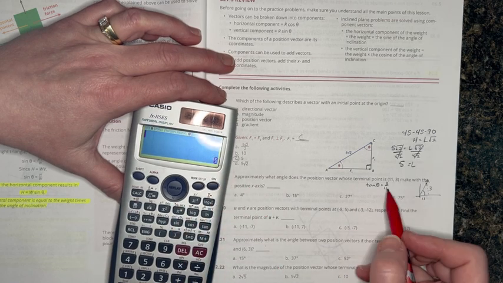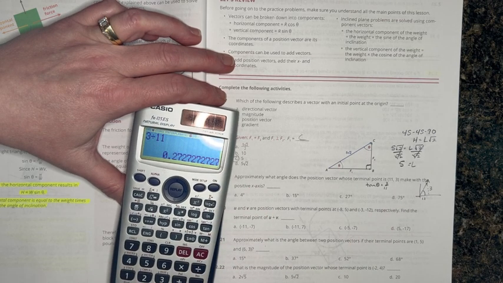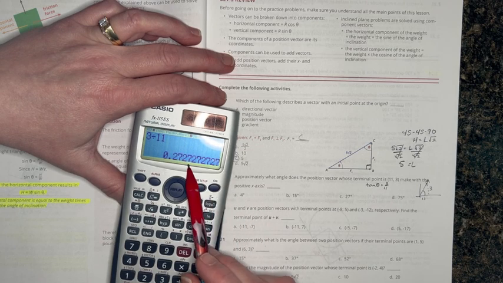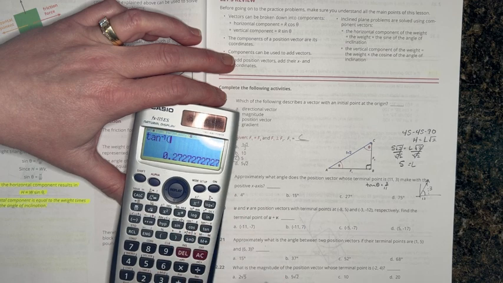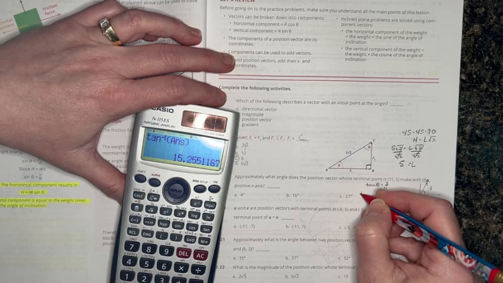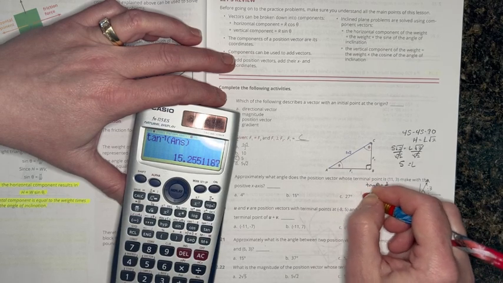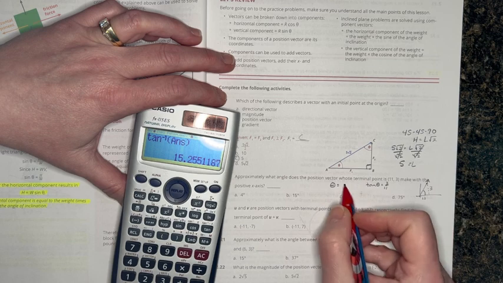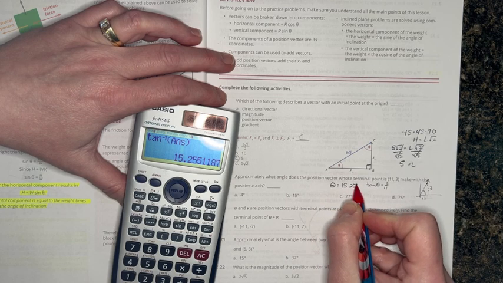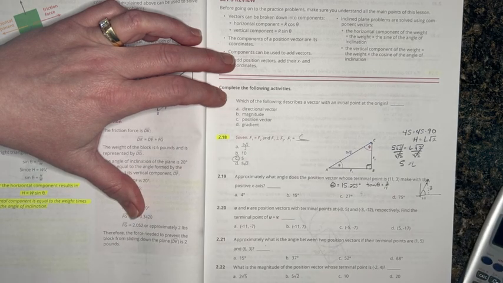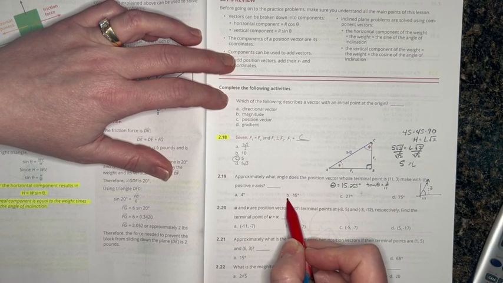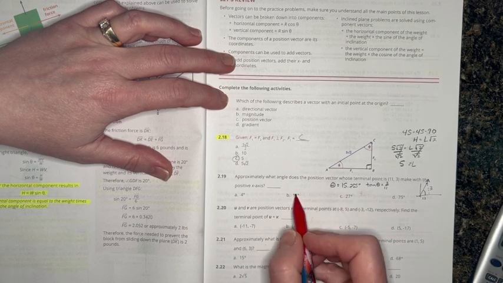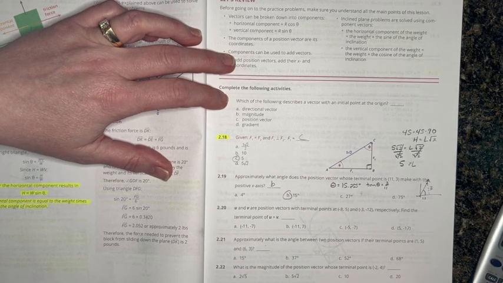Sorry. All right, anyway. 3 divided by 11 is 0.27272727. We want the shift tangent to the -1 of the answer. Close my parentheses. Equals. Not the tangent. Theta, because we already solved that. Theta is going to be equal to 15.255 degrees. It doesn't say whether they want us to round, but they do because the closest answer right here is 15, right? 5 rounding on a 2, it's going to stay the same. So the answer is B.